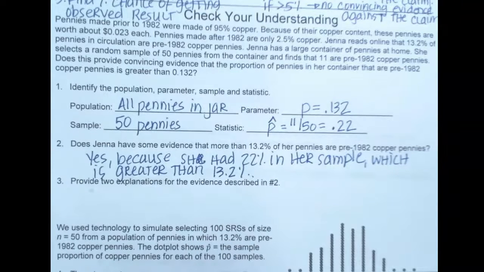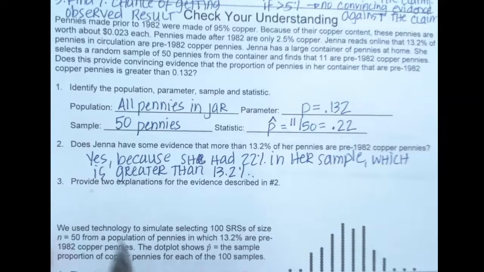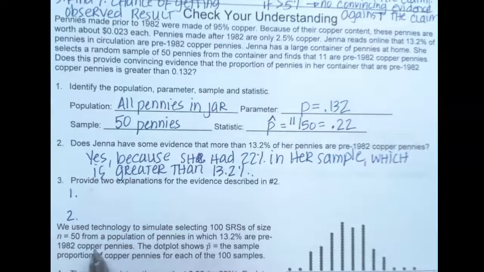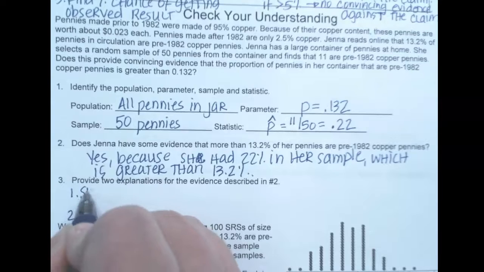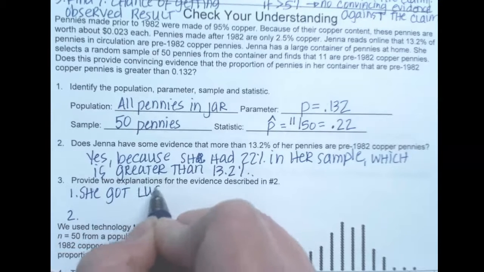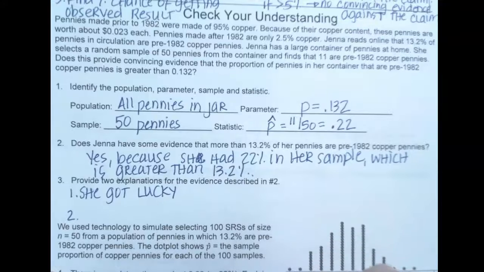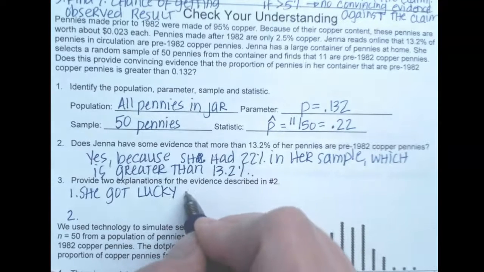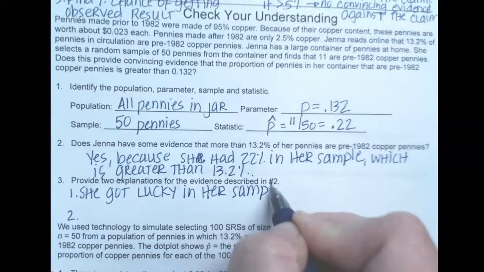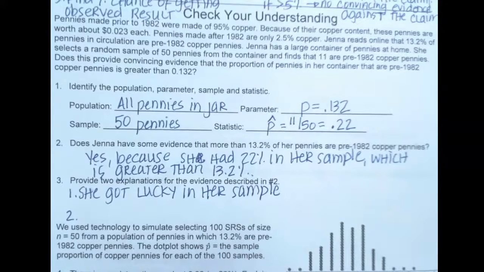All right, so there's two explanations, and this is our basis for when we are eventually writing our hypotheses as we're moving forward. One is she just got lucky. She got a lucky sample that is unusually high. And we know it can happen. It's just how likely is it to happen?